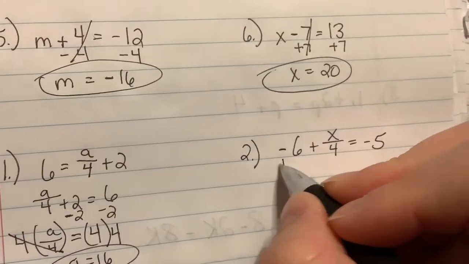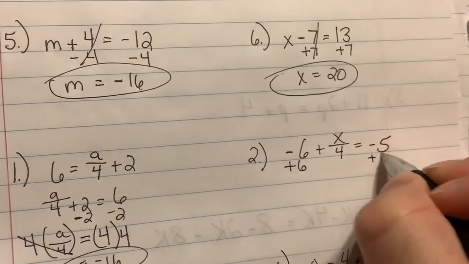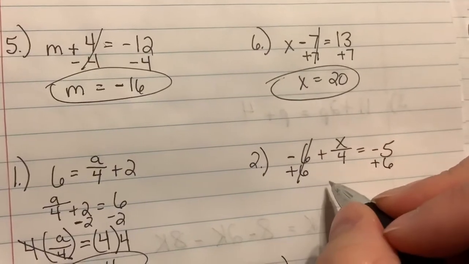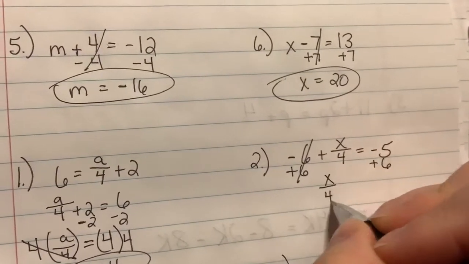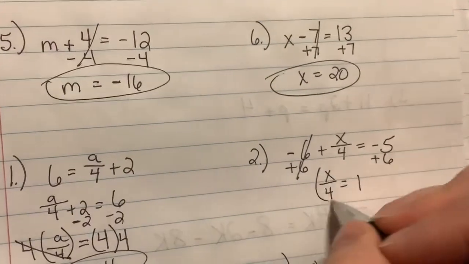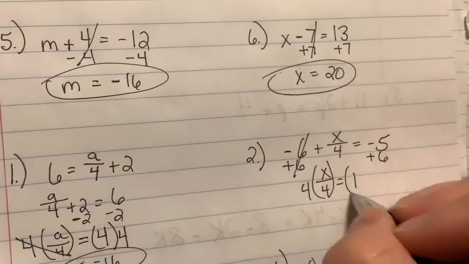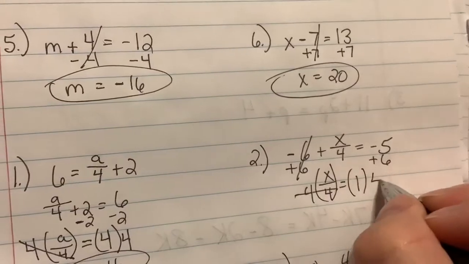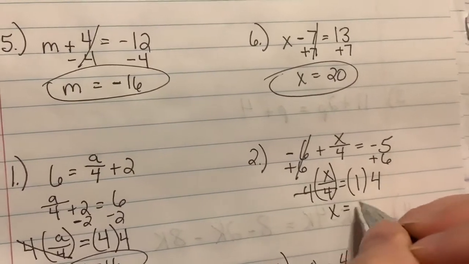It is easy to move the 6 because it's not part of the fraction, and you're left with x over 4 equals 1. Remember, negative 5 plus 6 is 1. And now, same thing, you're going to multiply by 4 to get rid of this. And x is going to be 4.